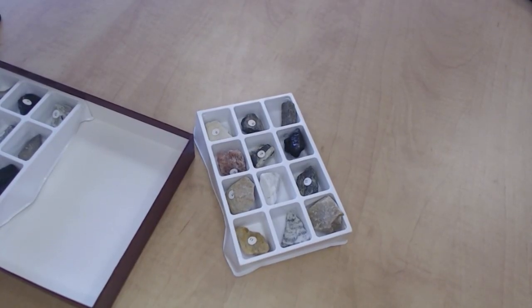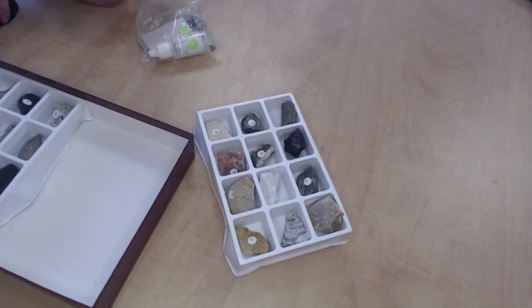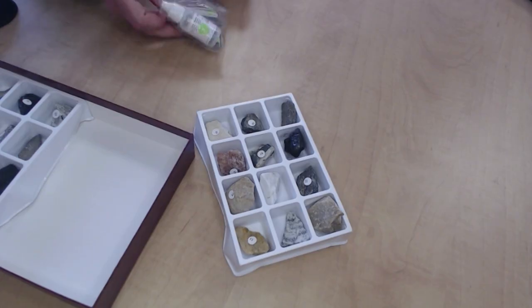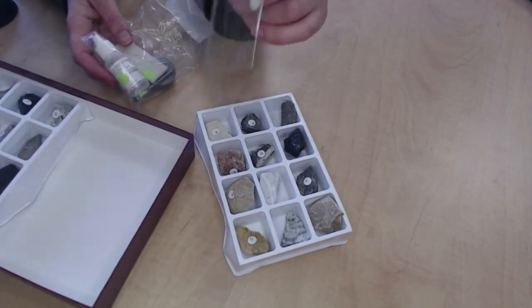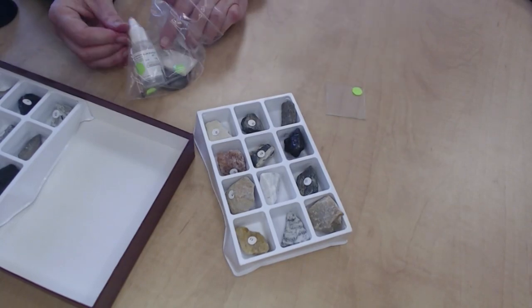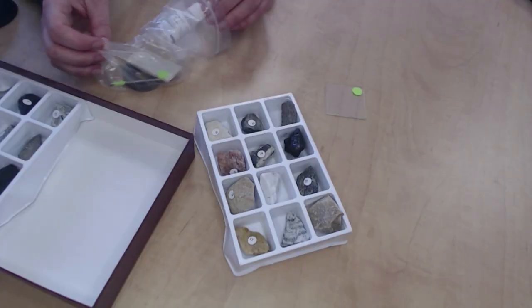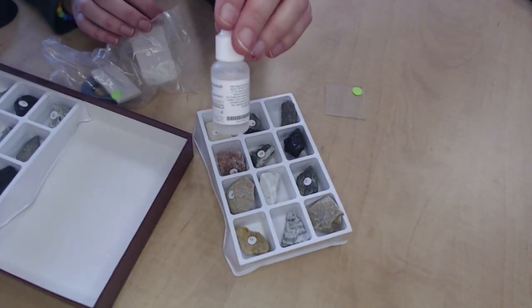To figure out the minerals on this one, grab your mineral kit. The 2 parts of your mineral kit that you will need for this are your glass plate, which is this guy, and your acid, which is this guy.